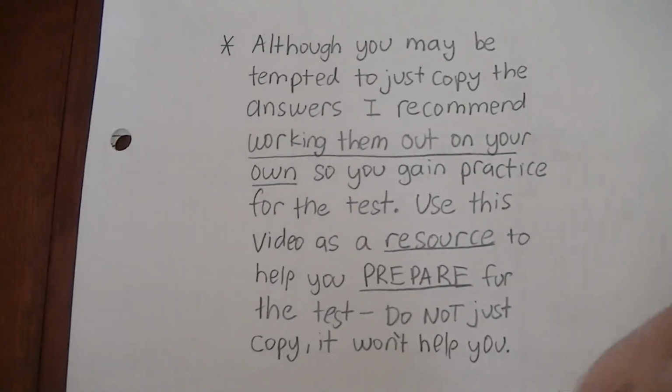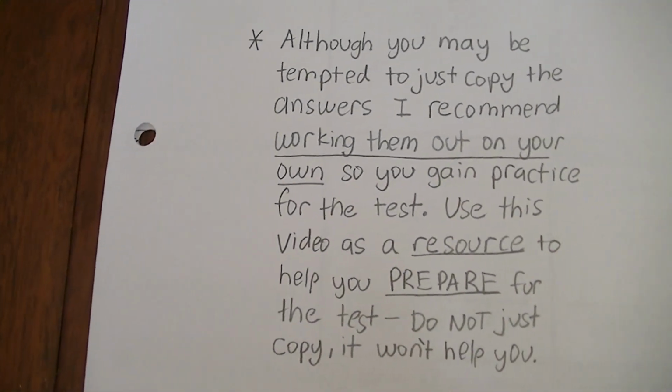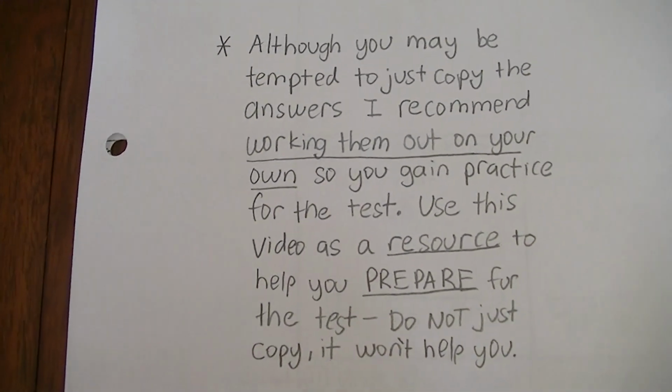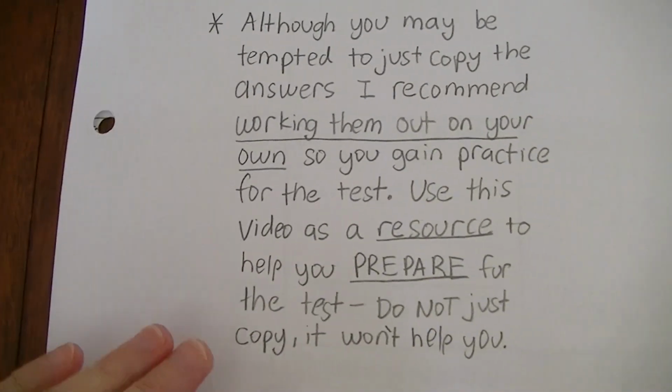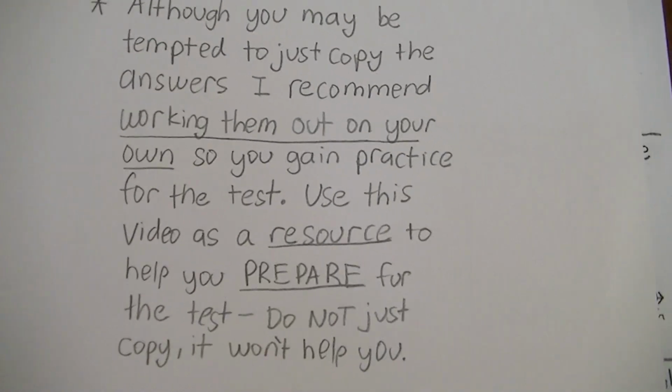So I'm going to go ahead right now and show you the answers to every single one of the problems. For those of you that did work them out yourself, this is a quick way to see if you got them correct, okay? There will be no work on this page because I'm just showing you the answers.